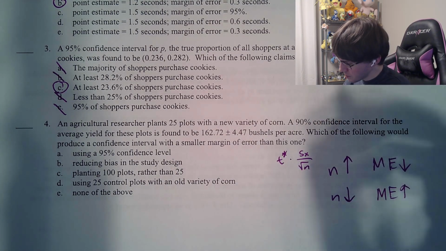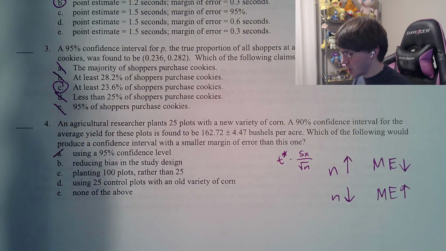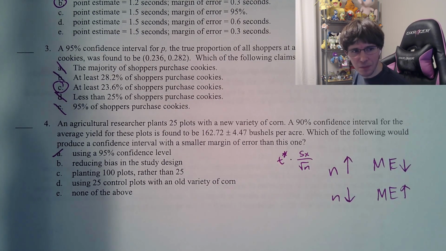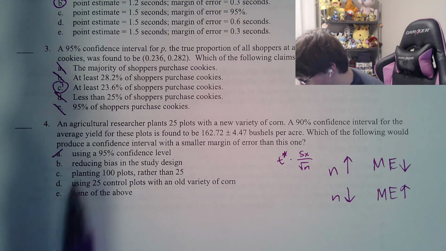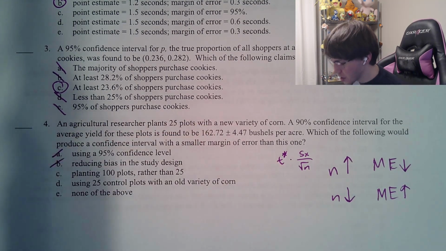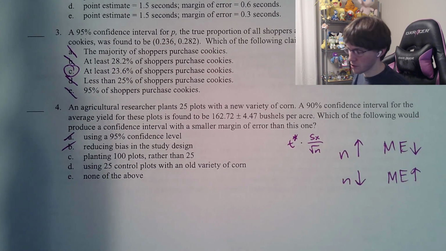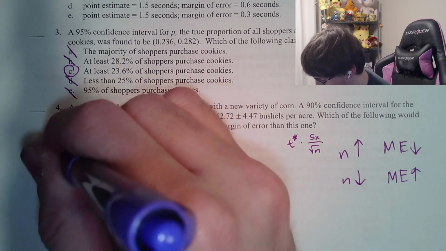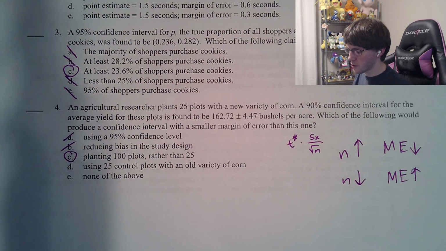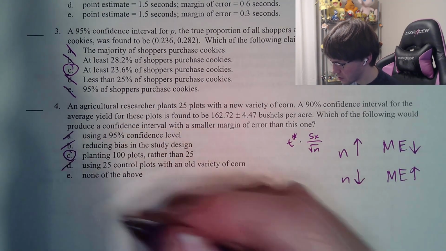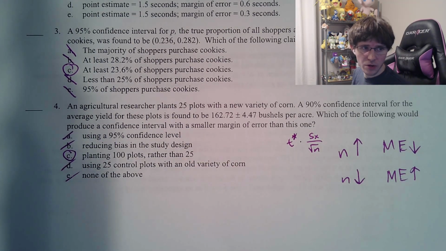Using a 95%, that is not true, because a higher confidence will actually increase it, because our higher confidence here is going to make that a bigger number, so that's not going to be good. Reducing bias, that's just nonsense. If you have a biased study design, you can't really do confidence intervals anyway, because you'd be rejecting that random portion. Planning 100 plots, that's the answer right there. That's what we're looking for. We're looking for the increasing n. 25, no. None of the above. Nonsense. Yeah, number 4 is definitely correct.